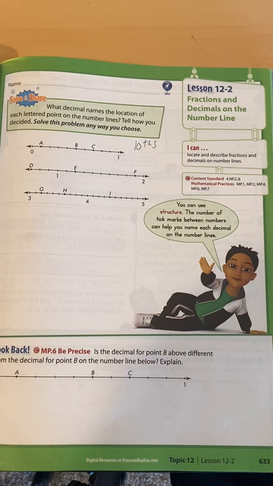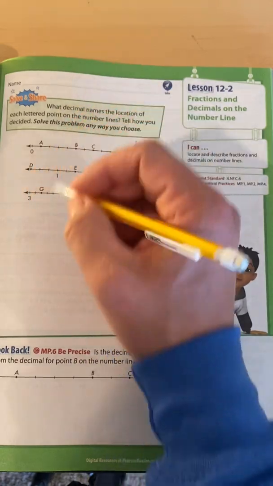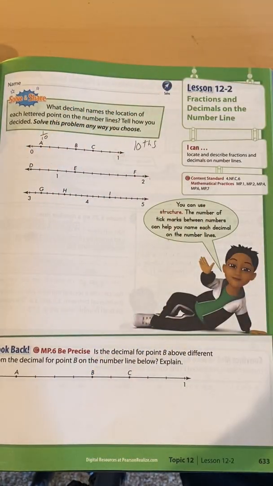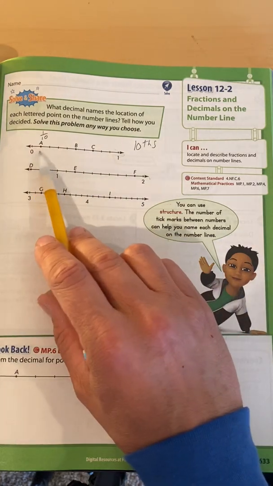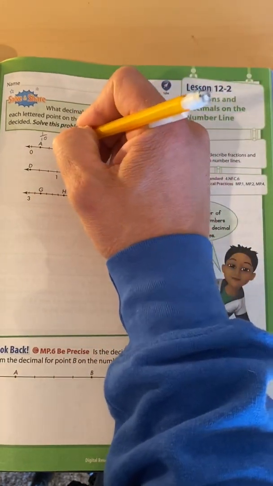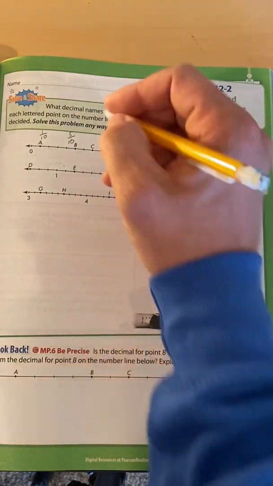Basically, how many tenths are in a whole? 10 tenths. So if A is the first spot, that would be at 1/10. Where's B at? 1, 2, 3, 4, 5. 5 tenths. C is at 6, 7 tenths.